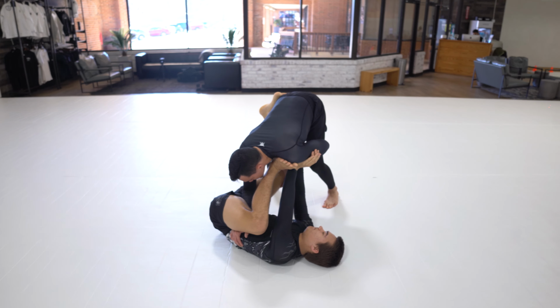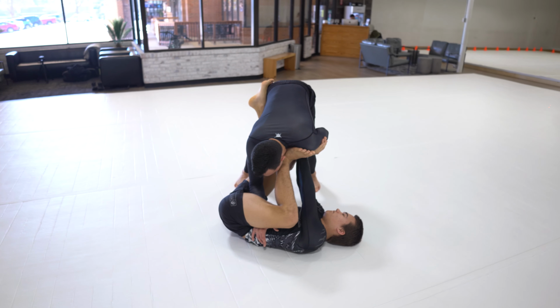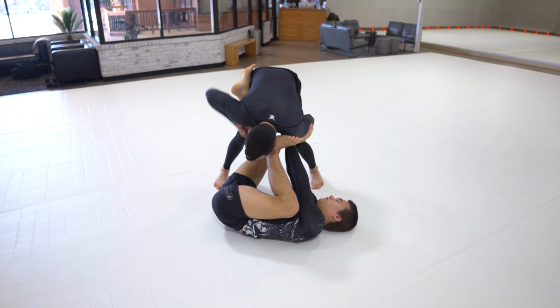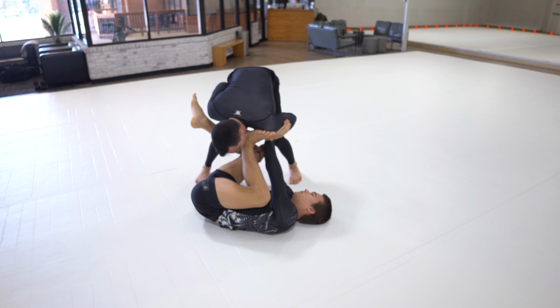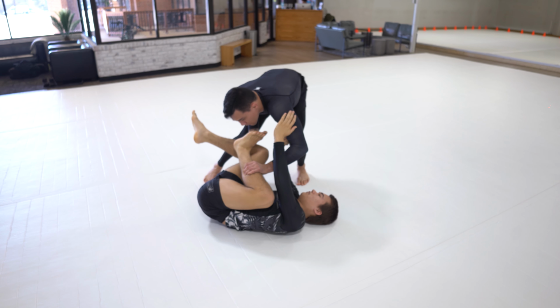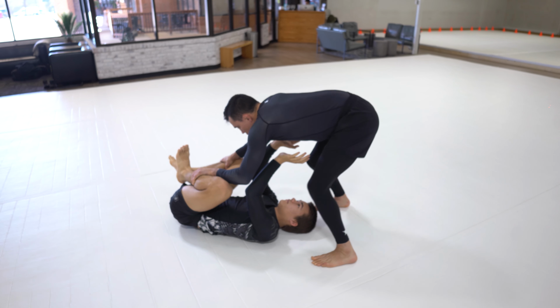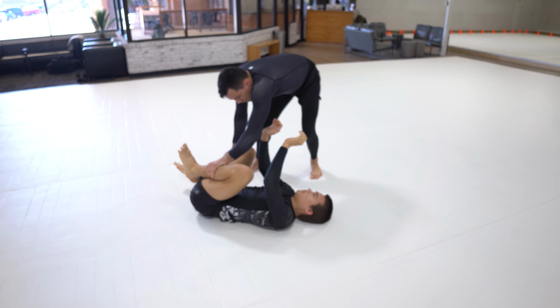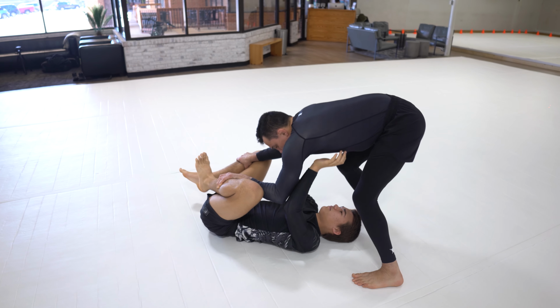Okay, if I try to switch sides in this situation, it will be difficult. So what I do, I retract my elbow and I start to control his leg. And now this hand that is on the knee, I go to his leg and I'm looking forward to go to north-south position.